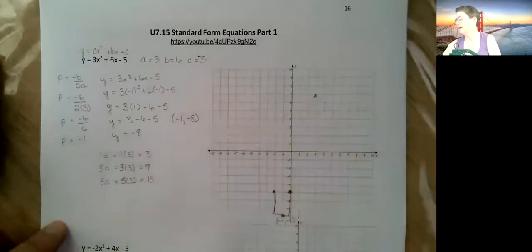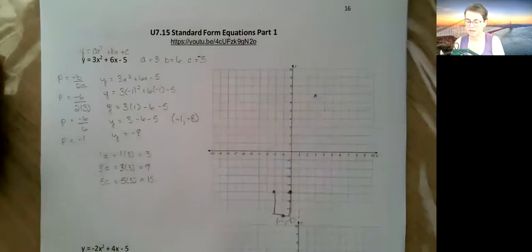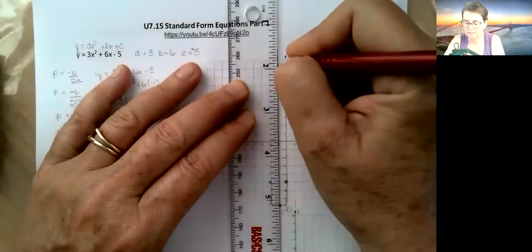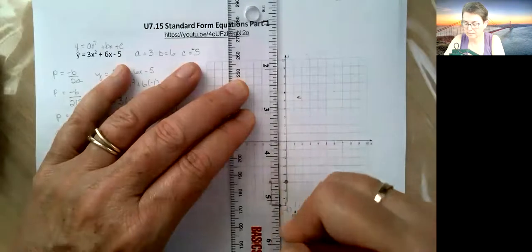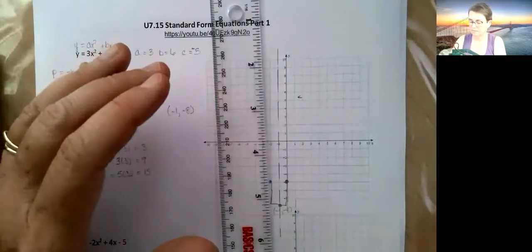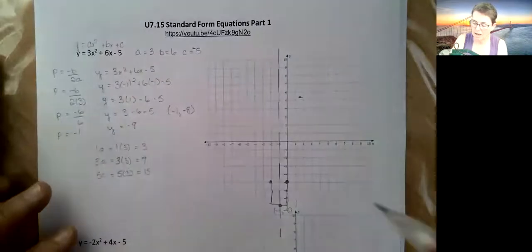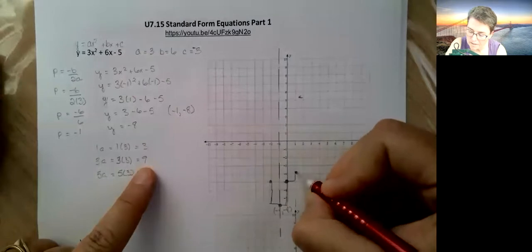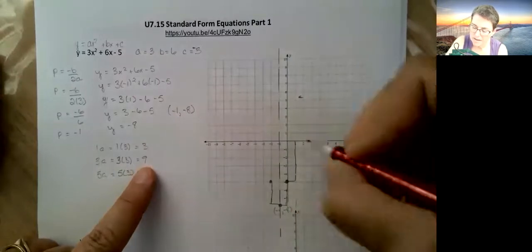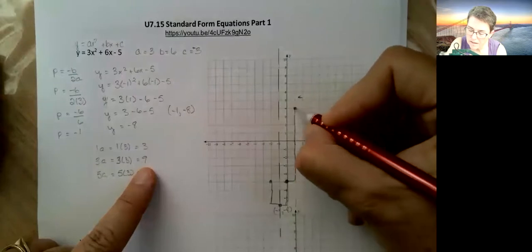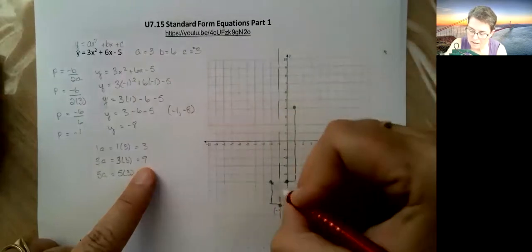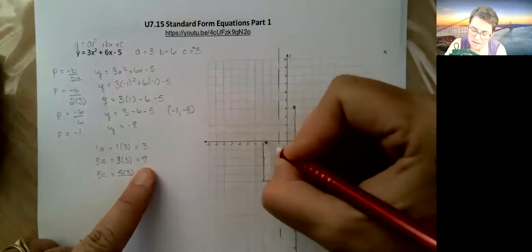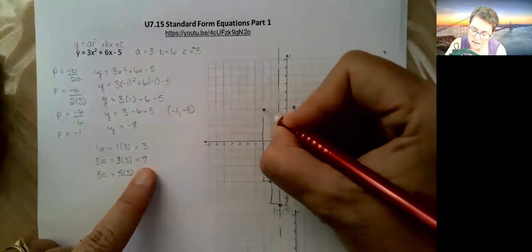Oh, what did I forget to do, guys? I'm going to put my axis of symmetry in there, right through my vertex. All right, then we're going to go 1 over, and we need to go 9 up. So 1, 2, 3, 4, 5, 6, 7, 8, 9. And then we're going to go 1 over, and 9 up again.